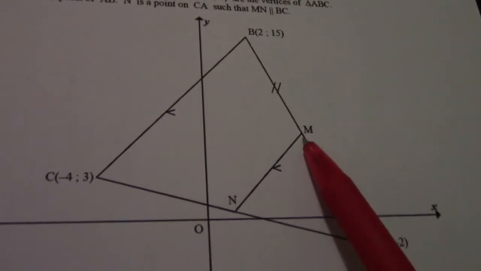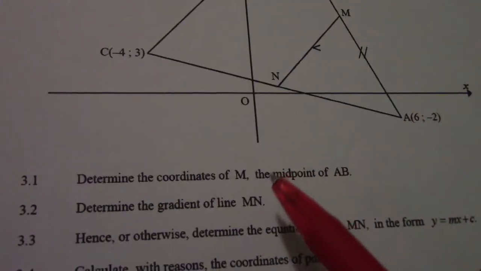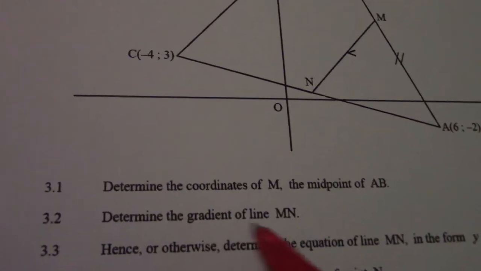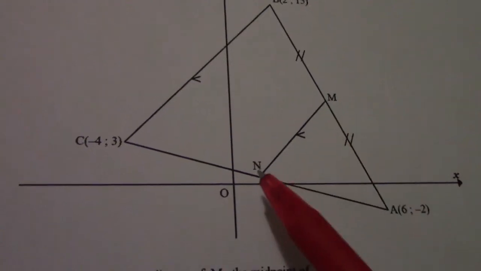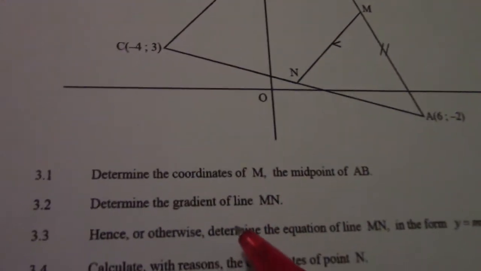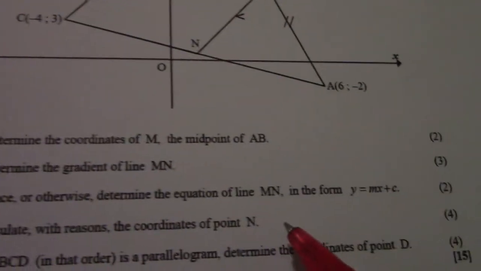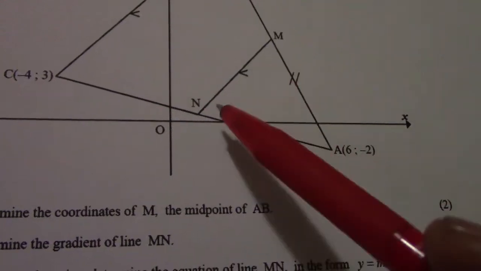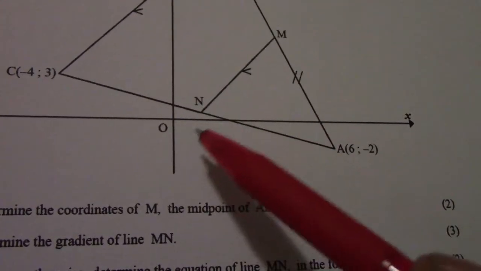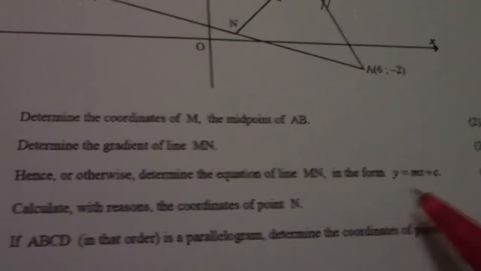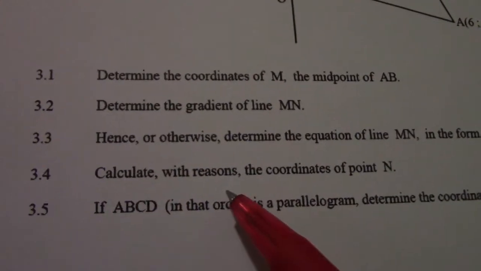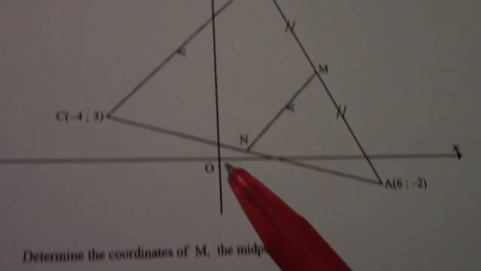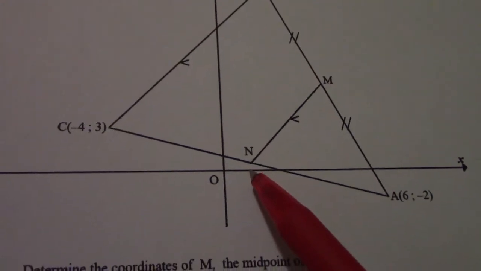So you must know how to find the midpoint for analytical geometry or coordinate geometry. Then the gradient of the line MN. Otherwise, determine the equation of line MN. So with the gradient, we have to find the C value, or y-intercept, of MN and then find the equation. Then calculate with reasons the coordinates of point N. So we have to find the coordinates of N here.